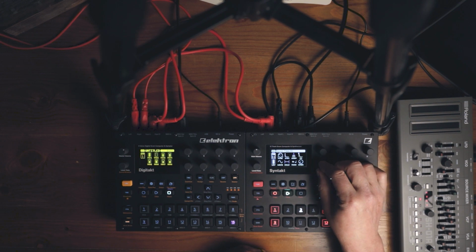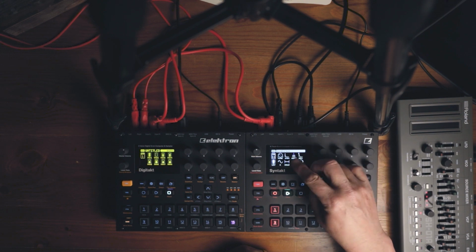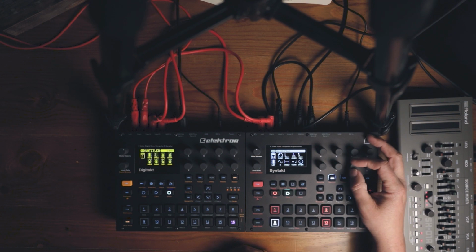You could actually change the bass wave. This is being based off of a sine wave right now. But you can do triangle. Let's go back to the sine wave like that. Then you've got the ability to adjust the transient.